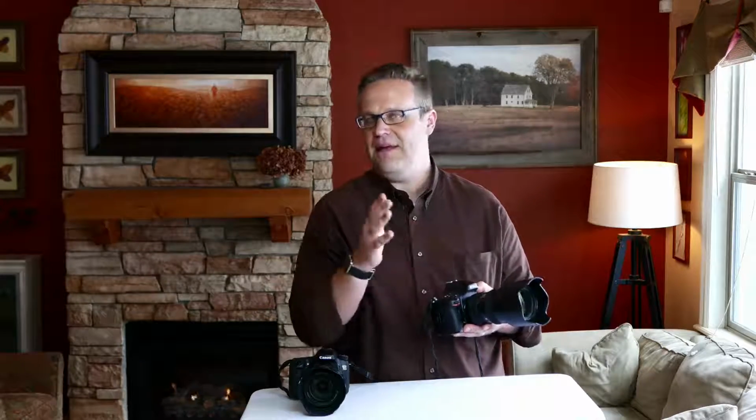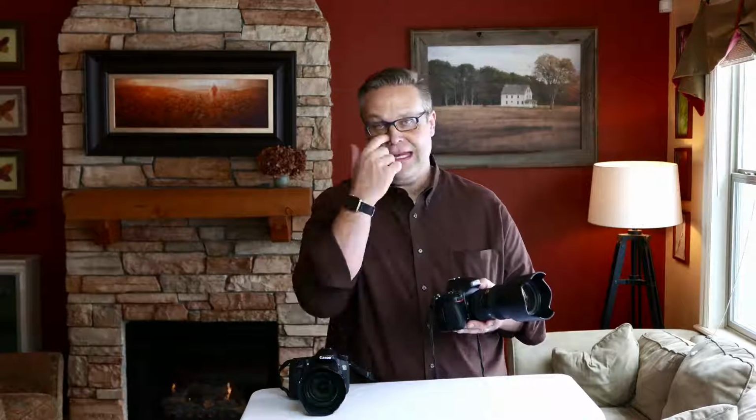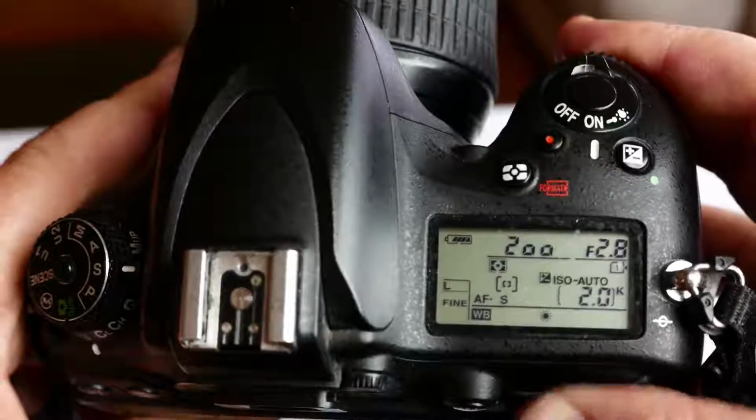Now, I again am looking on my top LCD screen. You may be looking at your back LCD screen. You may not have a top one, and that's totally fine. But on my top one, all I see is the number 4,000. I do not see the 1 over. So be aware, notice where you're looking, and notice that it may not be the full number, but it is the 1/4000.